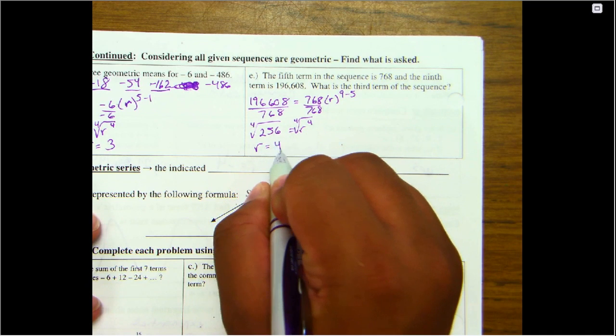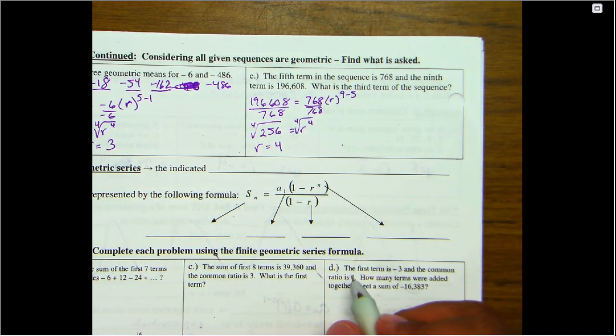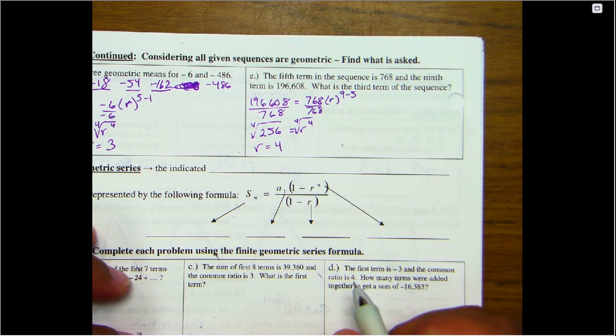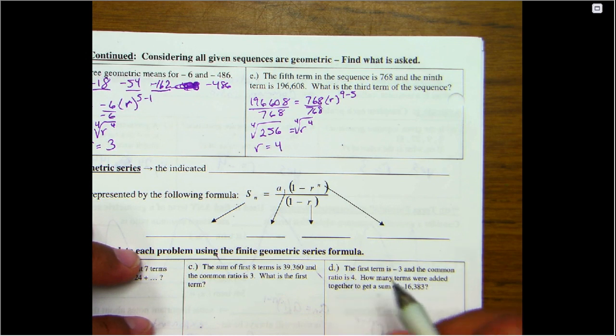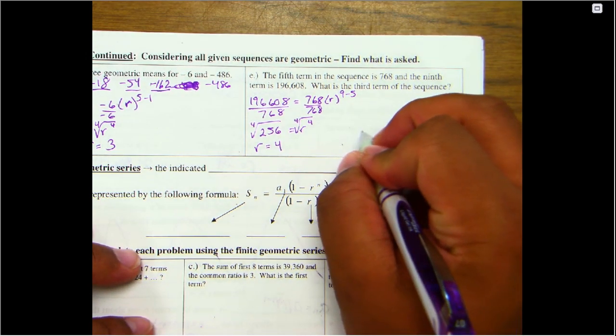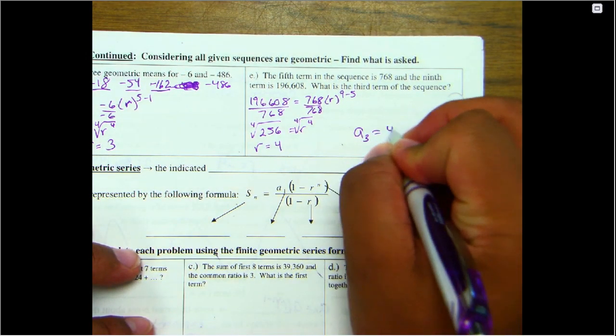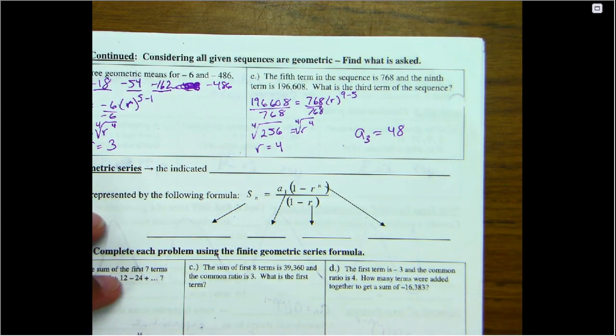And r equals 4. Now I have the 5th term. Who am I looking for? 3rd term, right? So I just divide by 4 to go backwards. And if you do it twice, 3rd term equals 48.